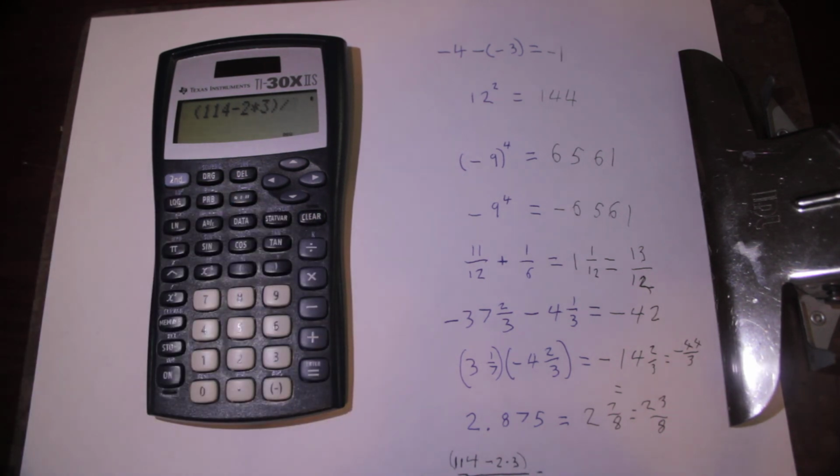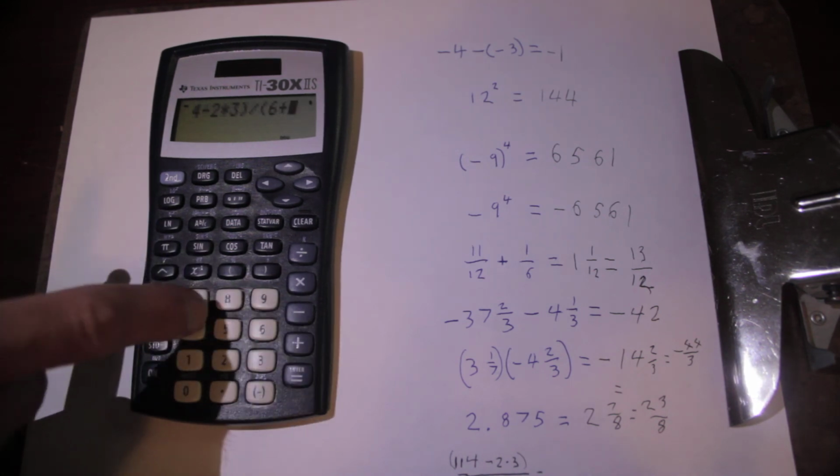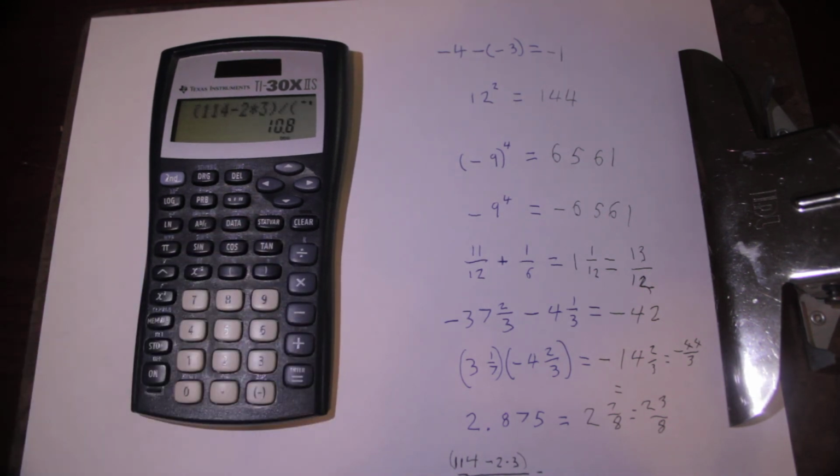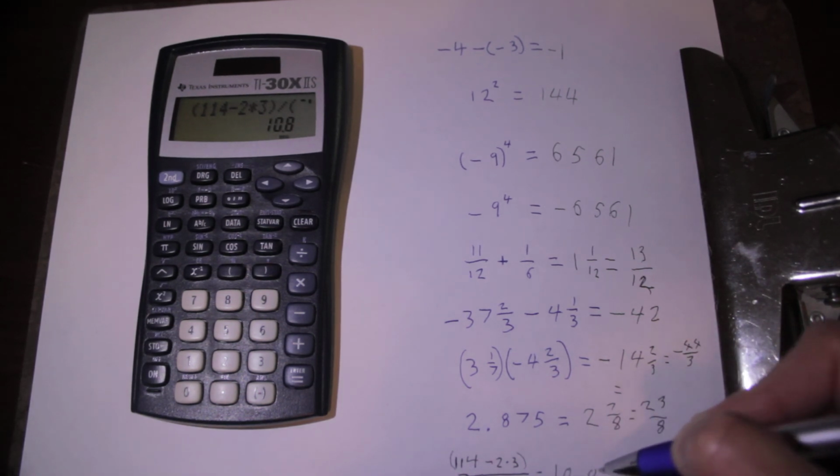Push your divide button. Your fraction button will not work when there's more than one thing on the bottom. So you use your divide button instead. Open a parenthesis, 6 plus 4. Close your parenthesis, enter. It tells us the answer is 10.8.